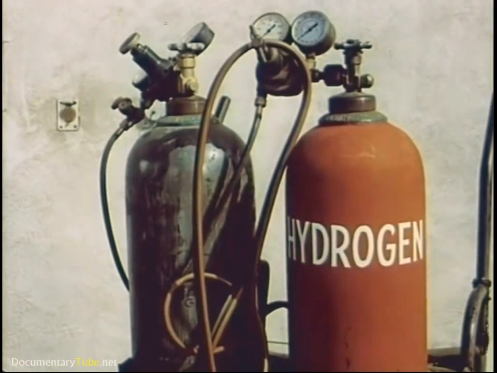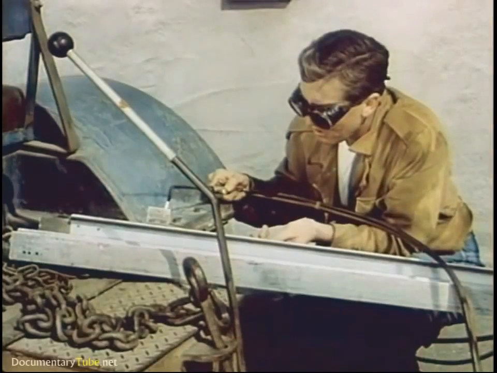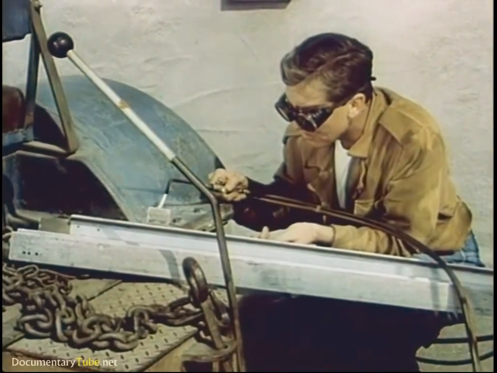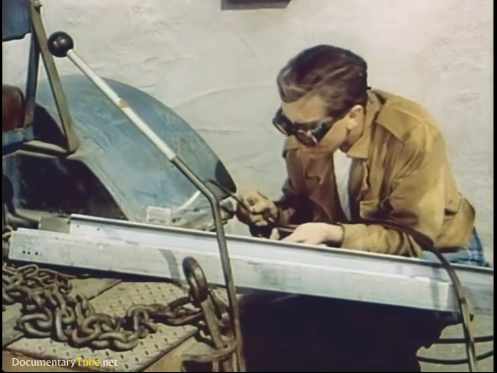Hydrogen is one of the most common elements found in nature. As a gas, it has many uses. One of them is fuel for welders' torches.